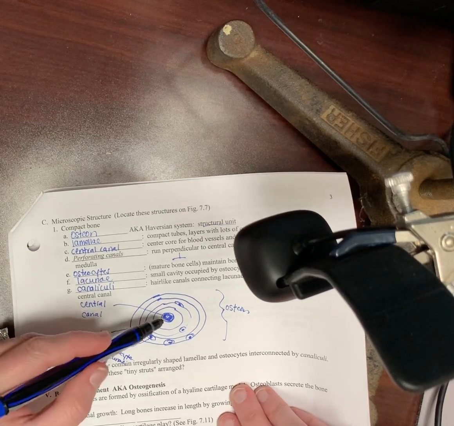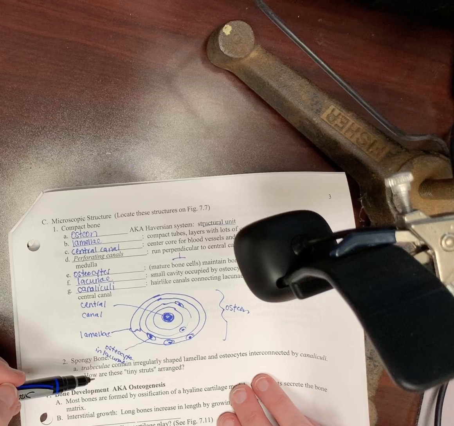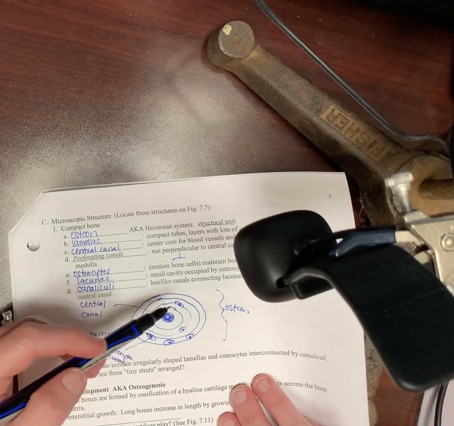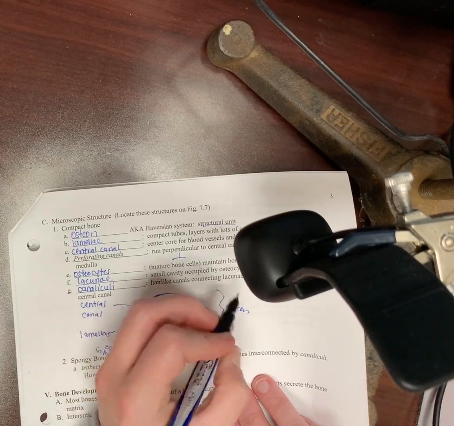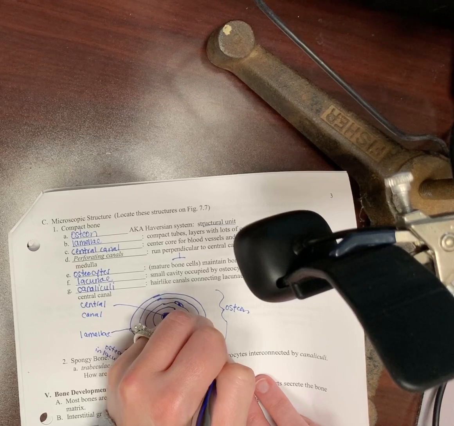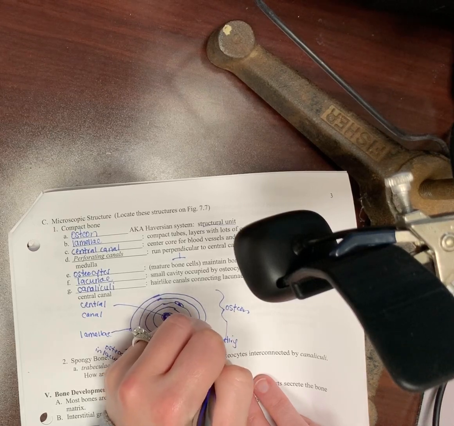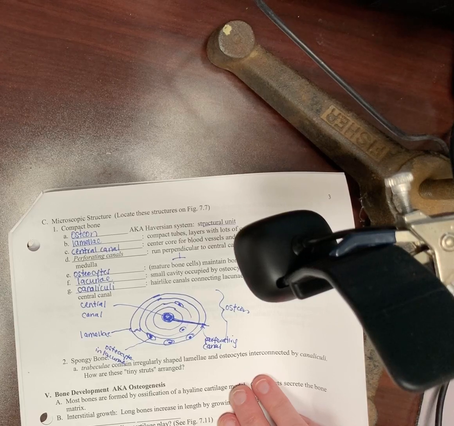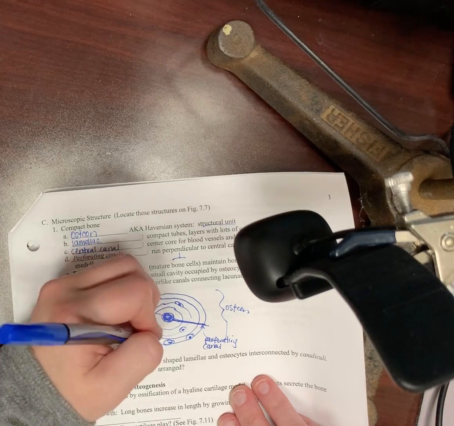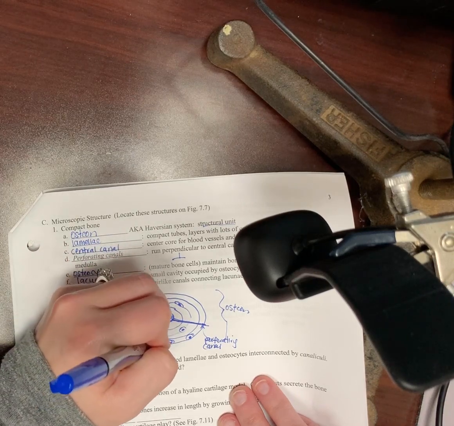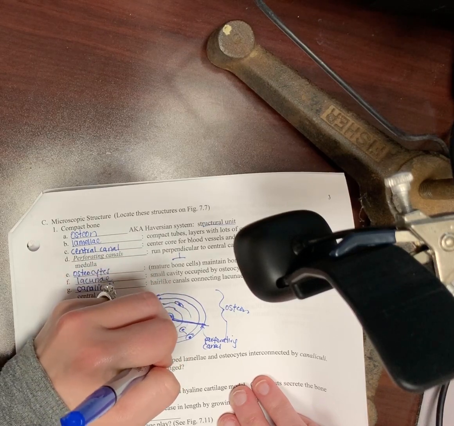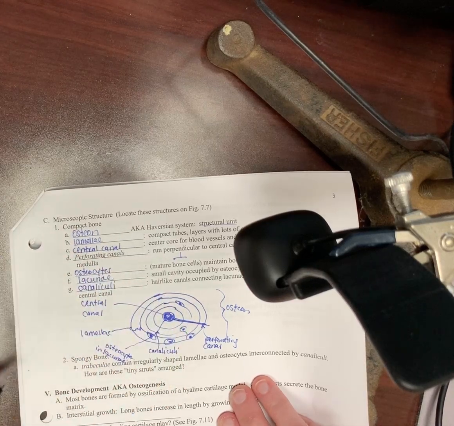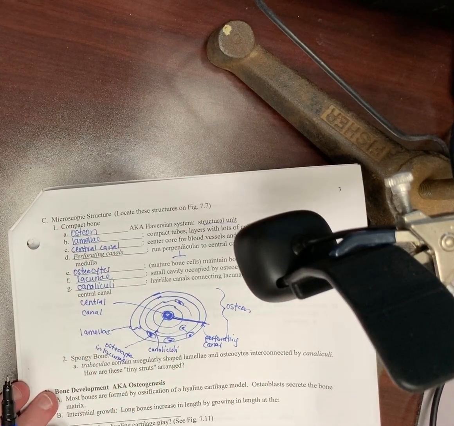And then here's your central canal. So we need something that is going to be perpendicular to it. So it's running up and down, and you're going to have something that looks kind of like this that goes perpendicular to it. And we're going to call that the perforating canal. Very good. And lastly, these little lines that kind of connect these cells to each other, tiny lines, those are the canaliculi. They connect the canals to the cells and the cells to each other.